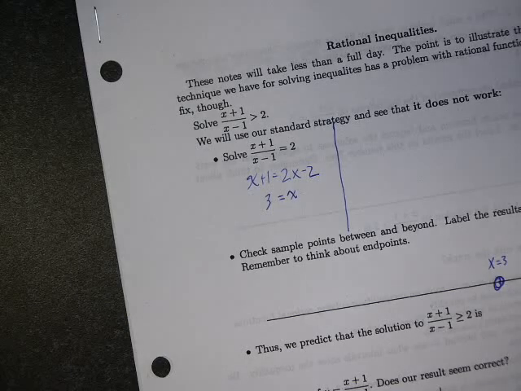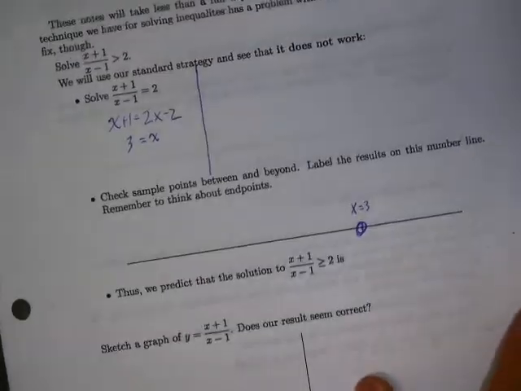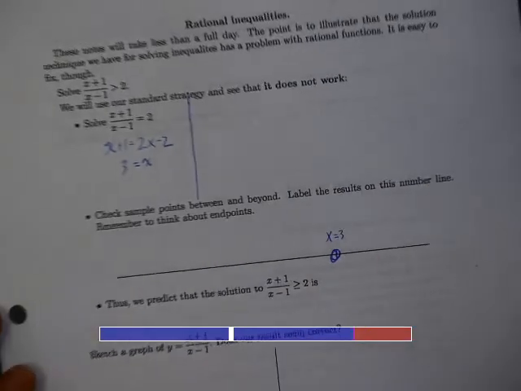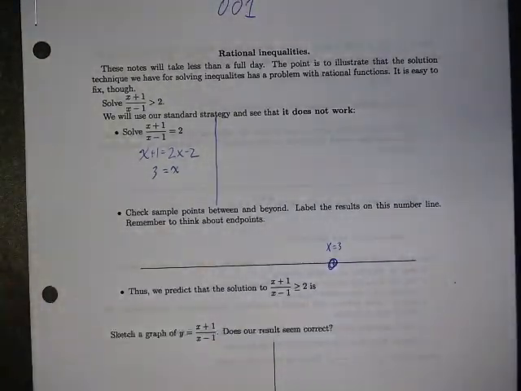What's a number that's bigger than 3? Maybe I'll even zoom out just a little bit. It's still big enough for everyone to read, or was that bad? We're still okay? Okay.